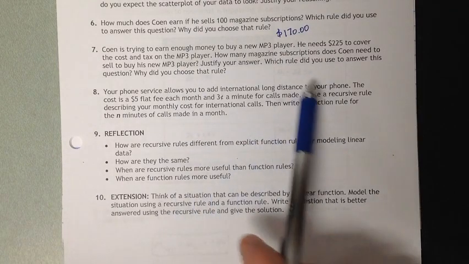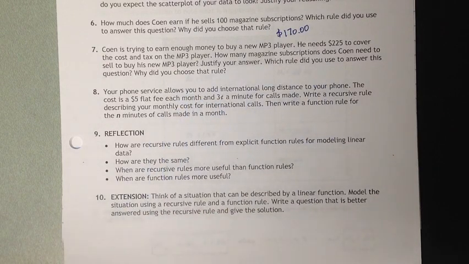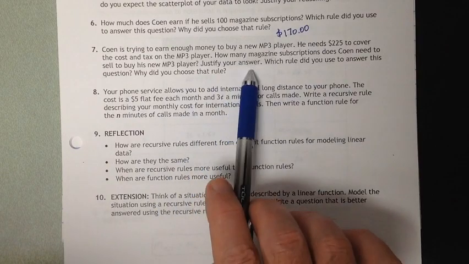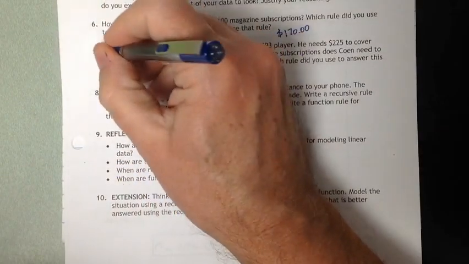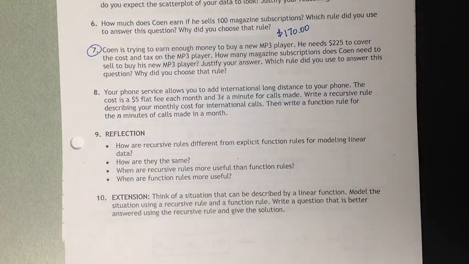Justify your answer. In other words, show your work somehow. Tell why it is what it is. Which rule did you use to answer the question, and why did you choose that rule? So again, I'm going to put these in the assessments. I'm just kind of going to go through this, but I'm going to let you do the work.